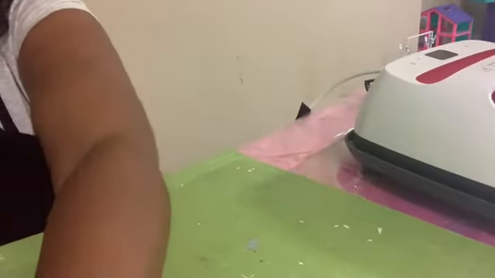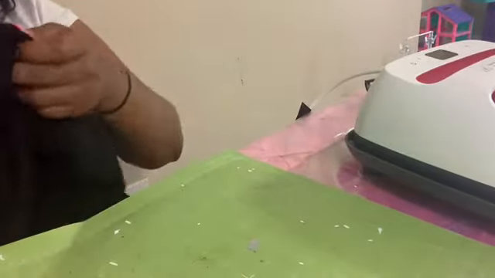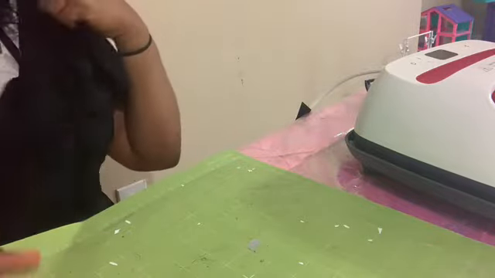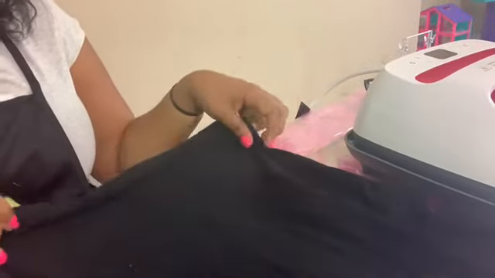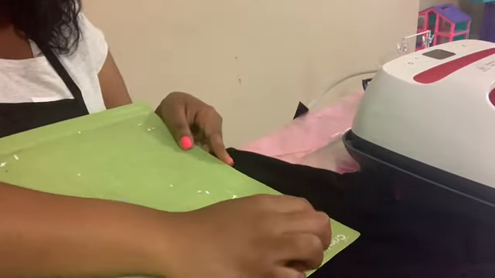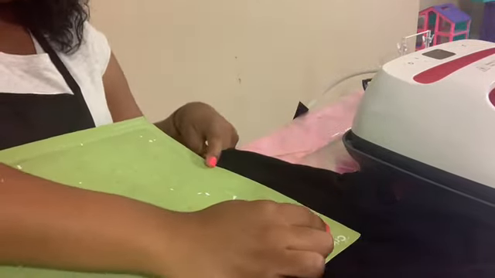So if I'm trying to figure out how to do it, I lay the shirt flat and I go, okay, how big do I want my design? So I'll put the mat on here and I'll say, okay, if I get it to start right here, I wouldn't mind it ending right here.